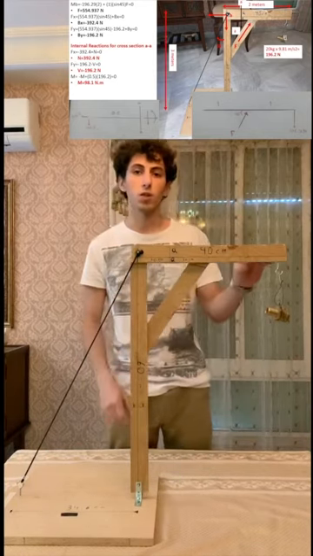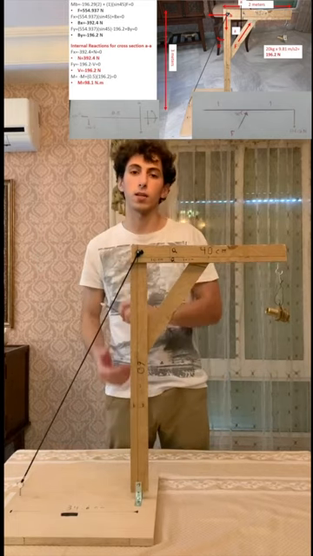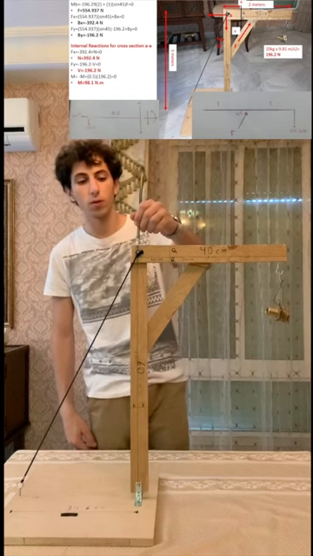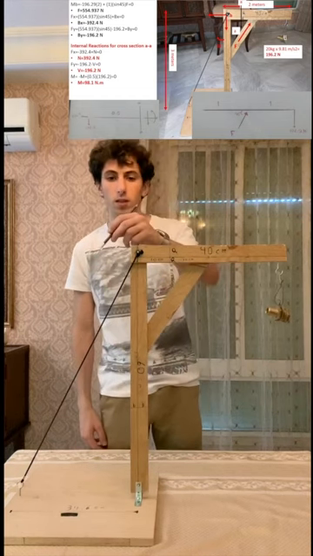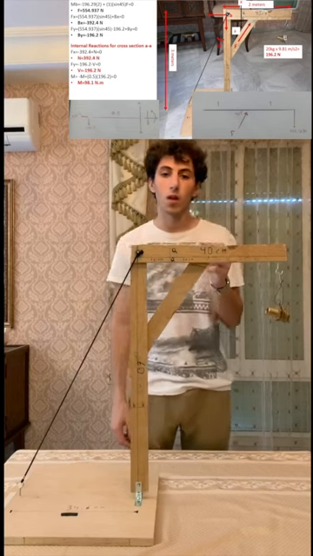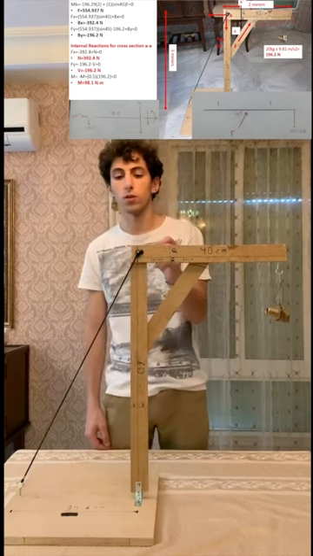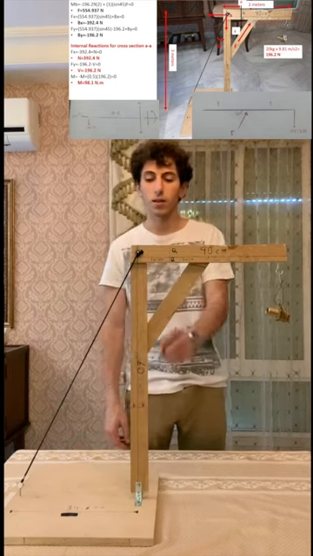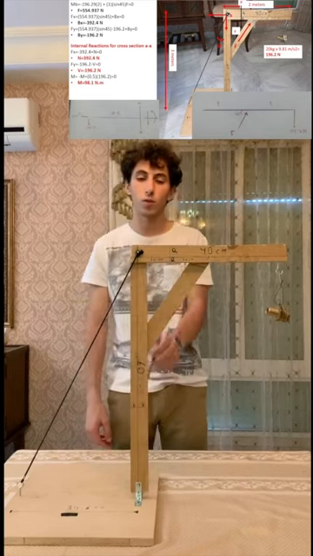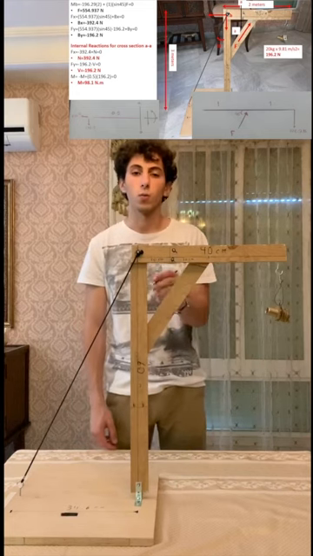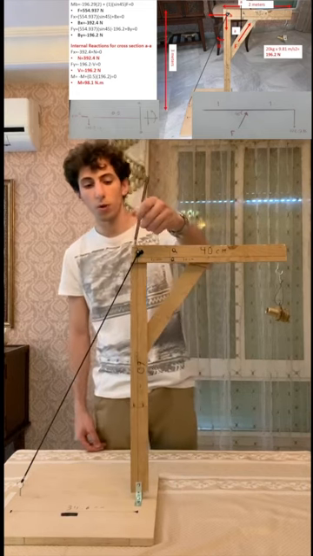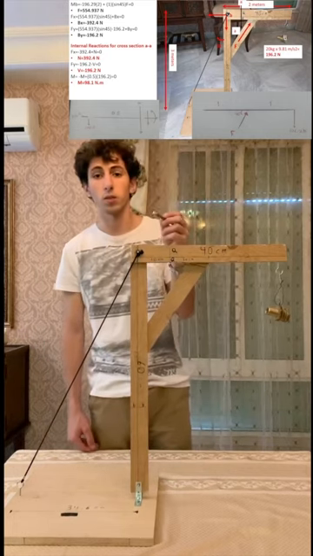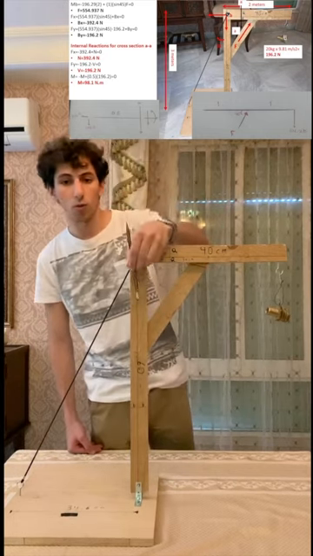And then we take the summation of forces on the x-axis to find the force caused by the point B on the x-axis, which is equal to minus 392.4 newtons, which means it's going to the right. And taking the summation of forces on the y-axis, we find the reaction of point B on the y-axis, which is minus 196.2, which is going downwards.